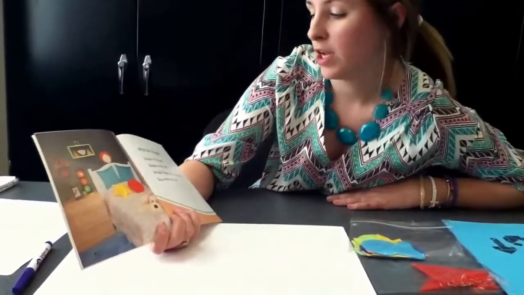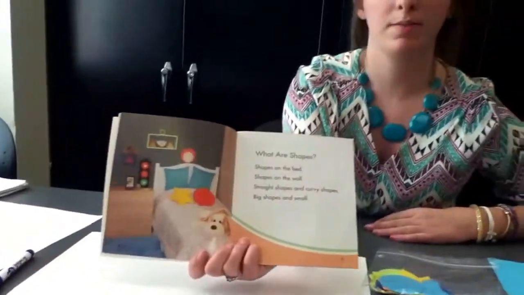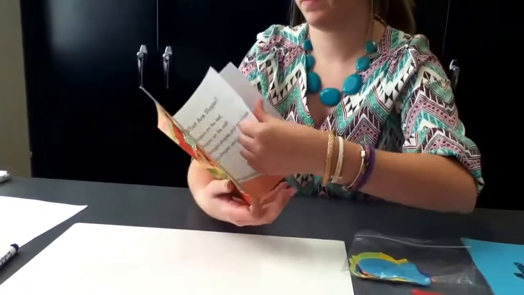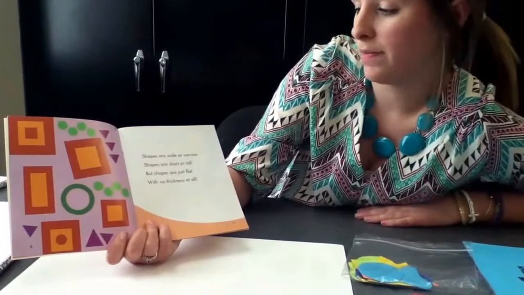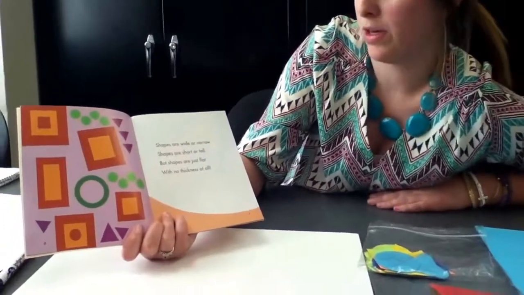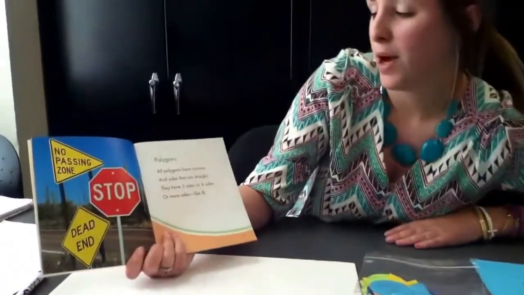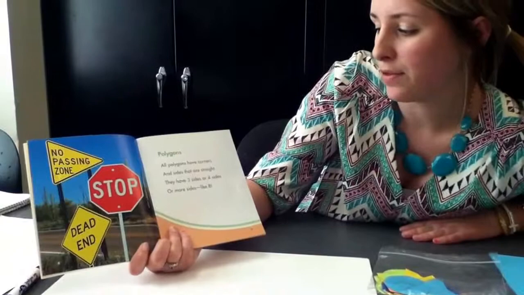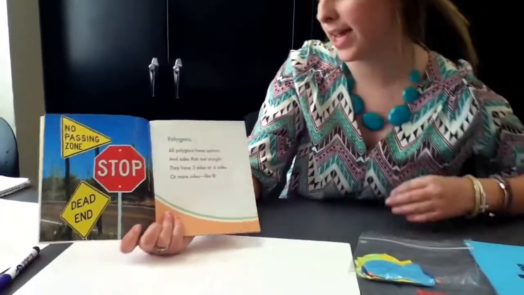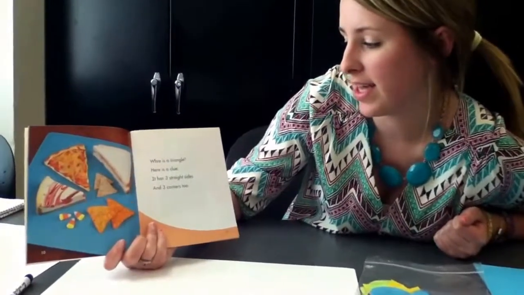What are shapes? Shapes on the bed, shapes on the wall, straight shapes and curvy shapes, big shapes and small. Shapes are wide or narrow, shapes are short or tall, but shapes are just flat with no thickness at all. Polygons. All polygons have corners and sides that are straight. They have 3 sides or 4 sides or more sides like 8. What is a triangle? Here is a clue. It has 3 straight sides and 3 corners too.